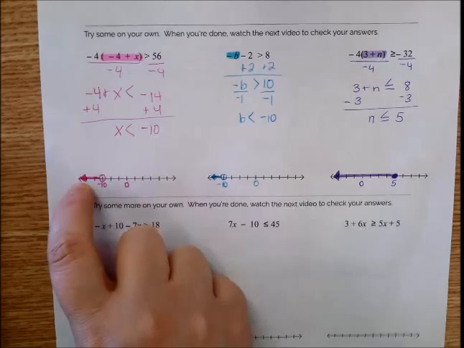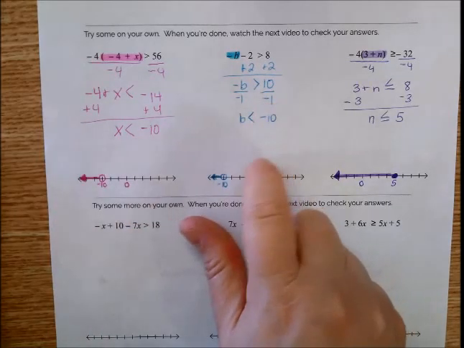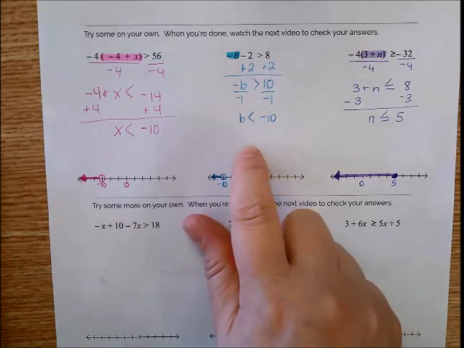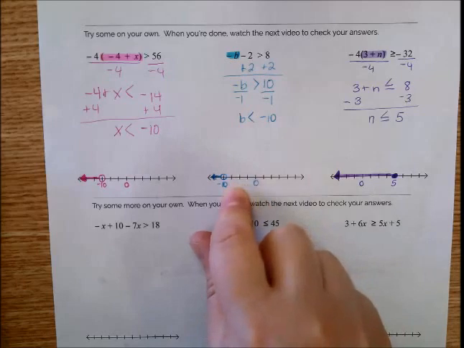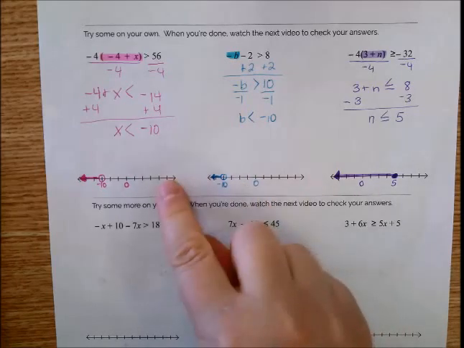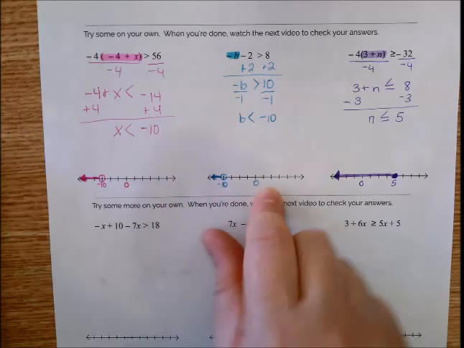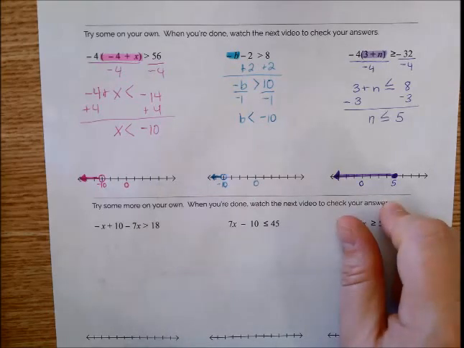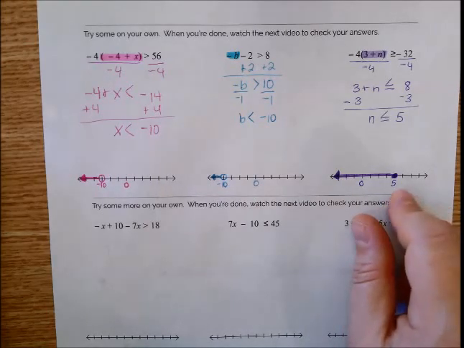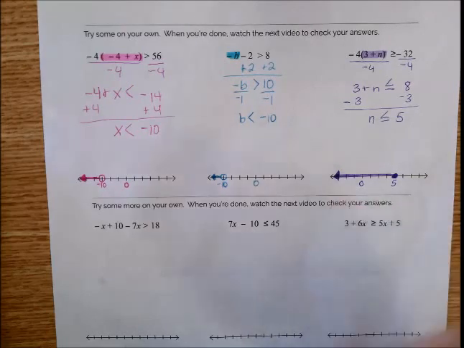to the left. For the middle one, you should end up with b is less than negative 10, and your graph should look just like your one to the left. Your scale on these graphs does not matter as long as negative 10 is to the left of 0. For the third one, you should end up with n is less than or equal to 5. You should have a filled in circle at 5 and shade once again to the left.